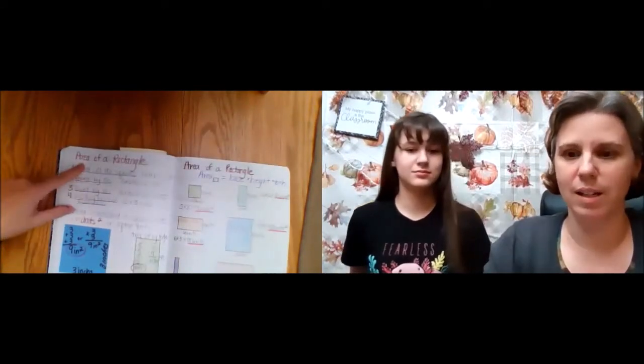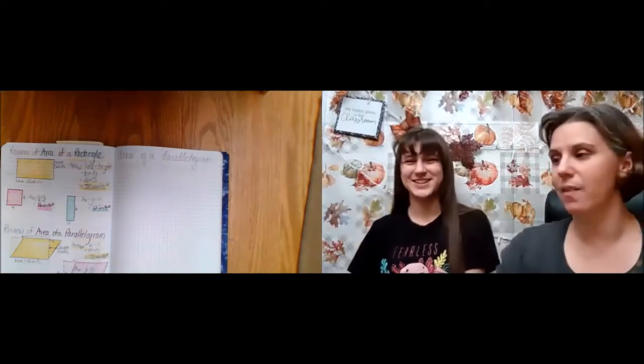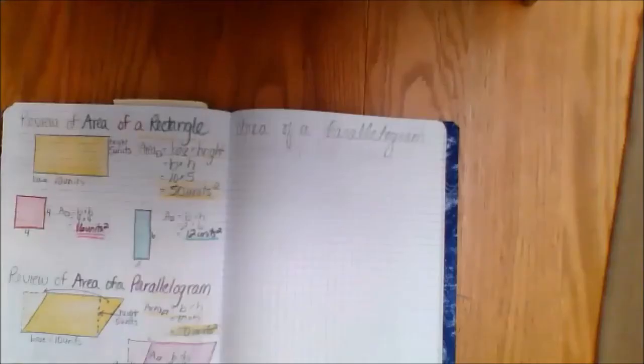So area is in our geometry journal. Look at this. We were working on area of a rectangle, and we did more area of a rectangle, and the 6th graders did a review. And here we are, area of a parallelogram. The hardest part of doing area of a parallelogram work is drawing the parallelogram. Isn't that funny? I'm going to go ahead and switch us to this other screen so you can see up close. So this will be the hardest part.